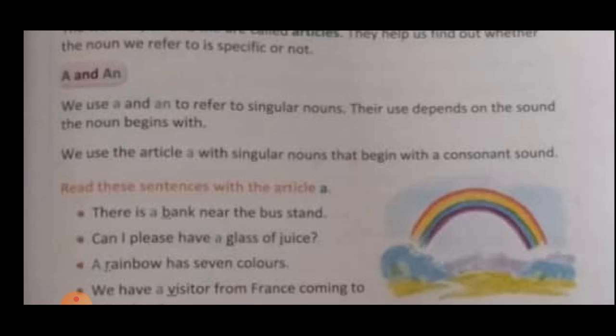We use the article a with singular nouns that begin with a consonant sound, not consonant letter, consonant sound. Let me repeat it again to make you clear.